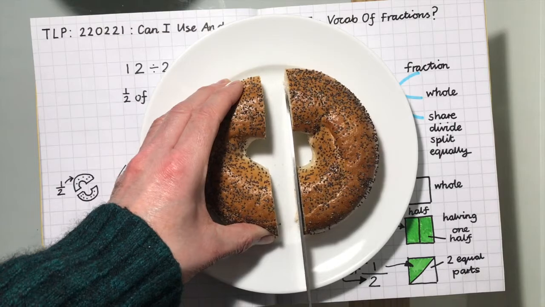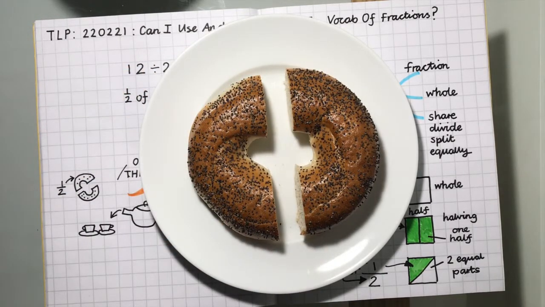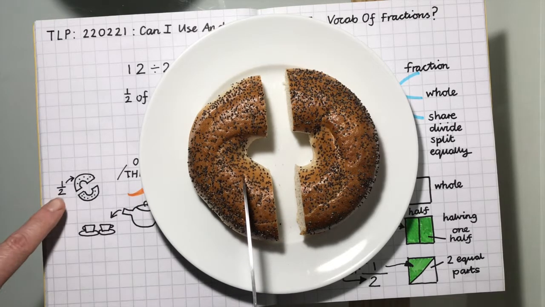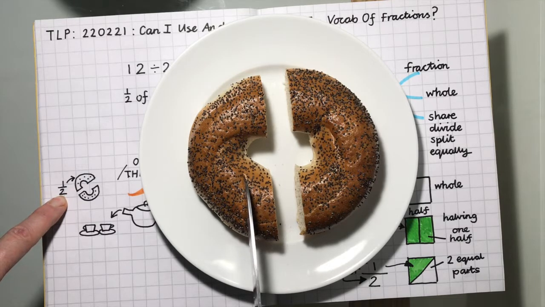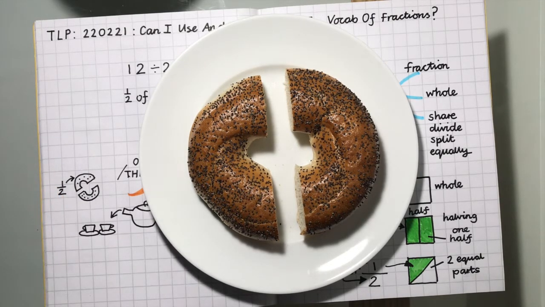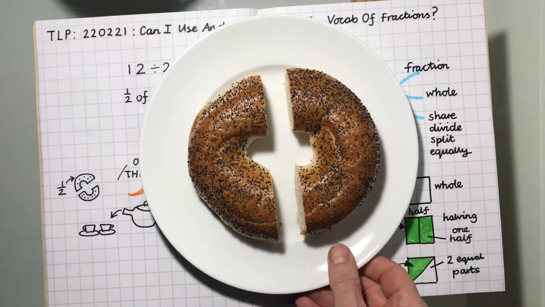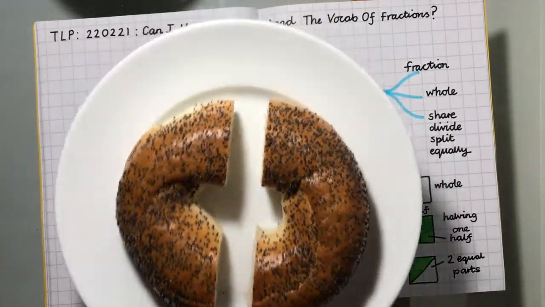And when I separate the whole, I've got 2 halves on my plate. And one of those pieces is called 1/2. And that's what that diagram there represents. So I'd like you to draw this mind map when we've finished. So that's an example of an object being shared into 2 equal parts.